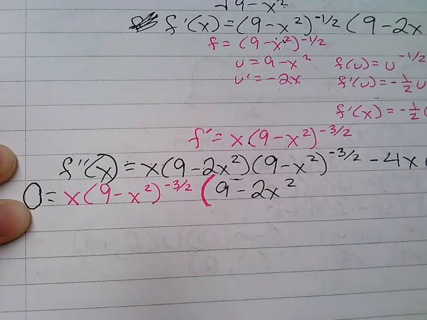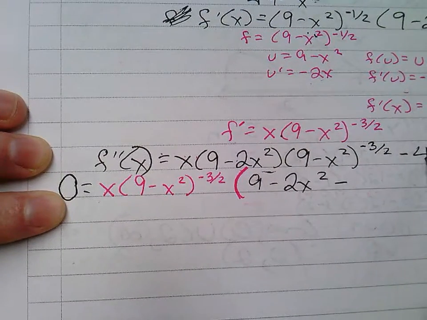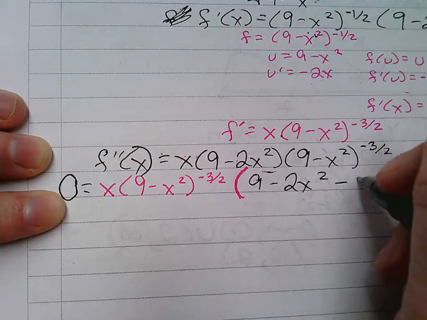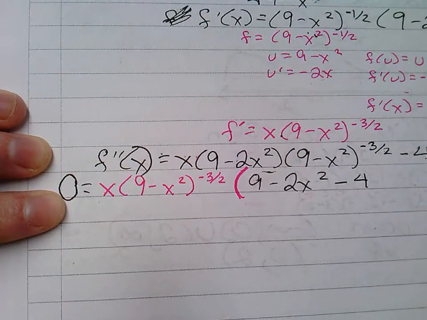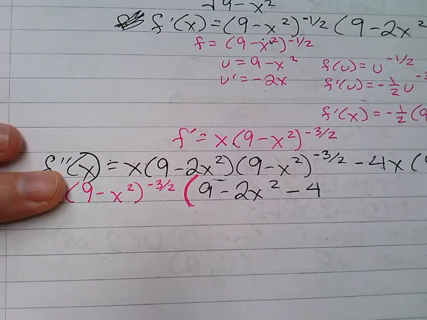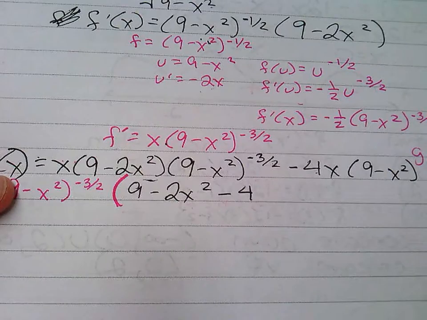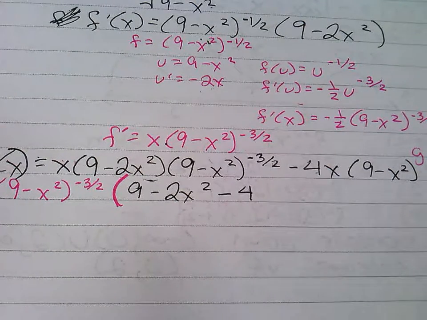So now you're going to be doing negative 4x over x, which is just going to be a negative 4. So that x cancels out. And then you have negative 1/2 minus 3/2. So let's do that over here. Negative 1/2 minus a negative 3/2 is going to be 2 over 2, which is going to be 1.